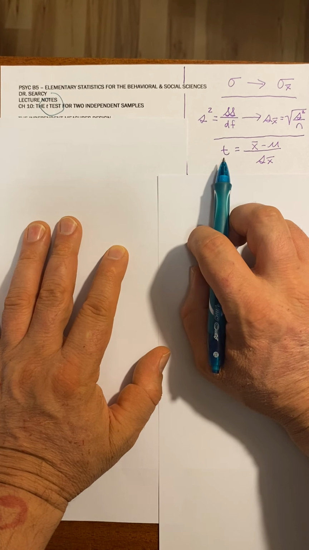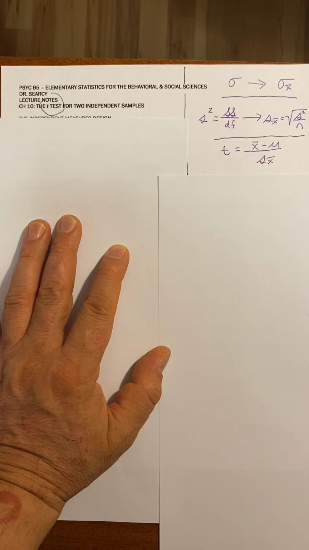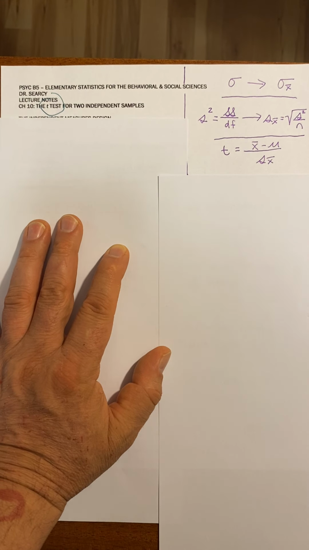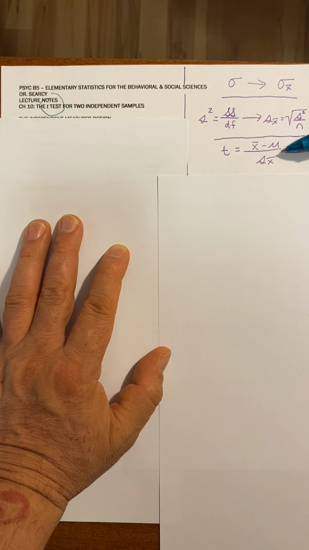Remember the way the equation works is it's like a version of that z equation that we worked with beginning in Chapter 5. The way that the equation works is you've got your numerator, which is your sample mean minus your population mean, and that's divided by your new measure of your standard deviation, this estimate of the standard error of the sample mean.